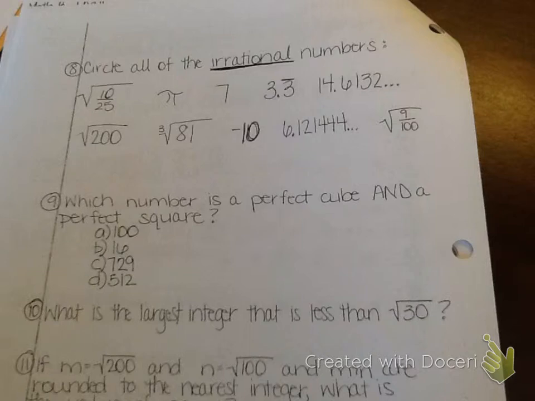Alright, circle all of the irrational numbers. So let's do a quick review about irrational numbers. Irrational numbers never end.